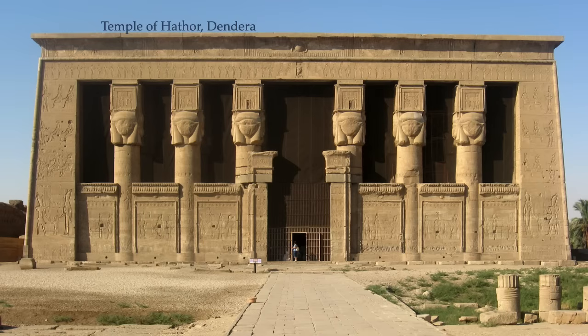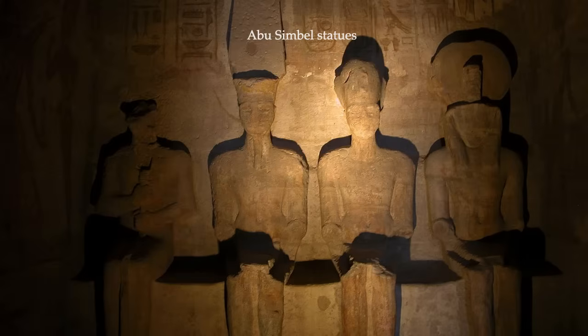That's the Temple of Hathor in Dendera. The statues at Abu Simbel. Now, we can't point at Egypt and say we know exactly why they took astronomy into account in building their temples, but as we do know more about their religion, our guesses become somewhat more educated, with more source material, more context.